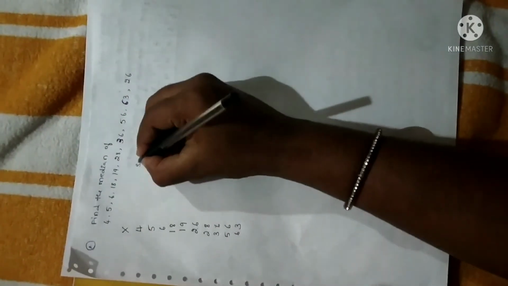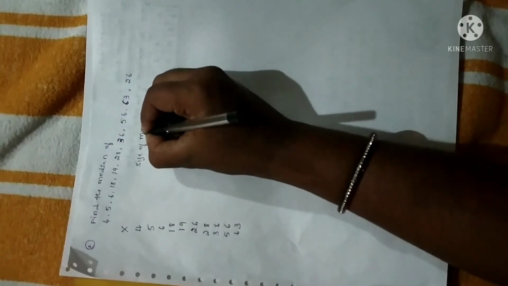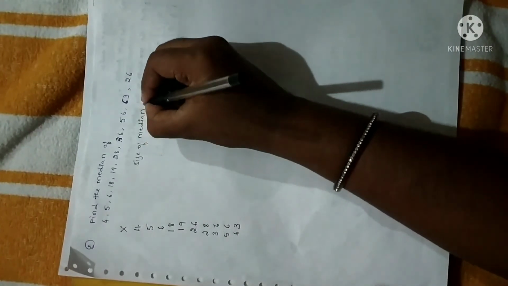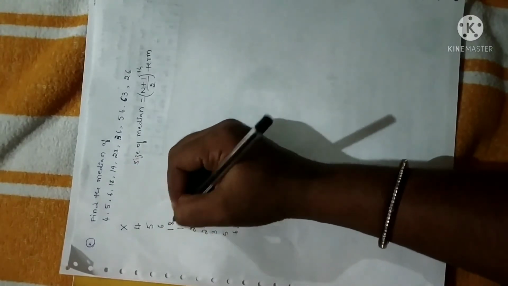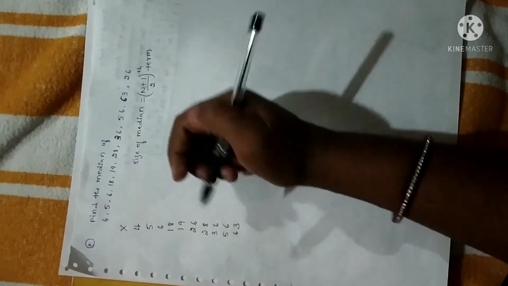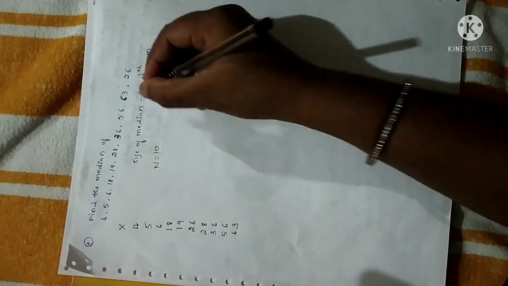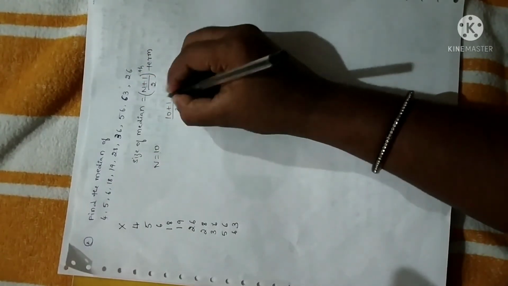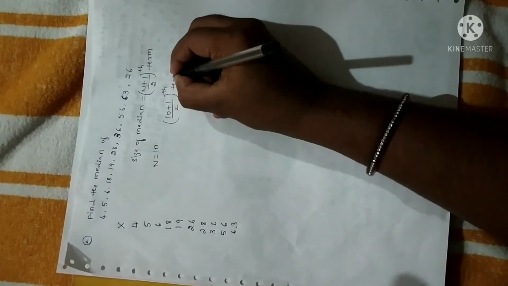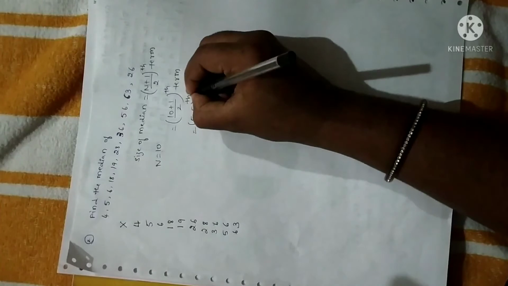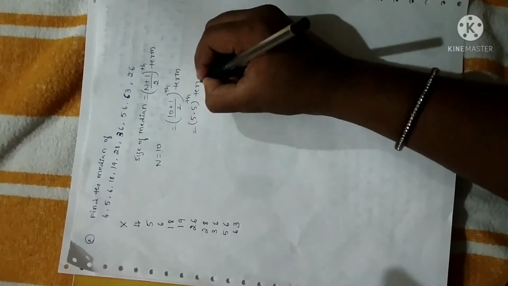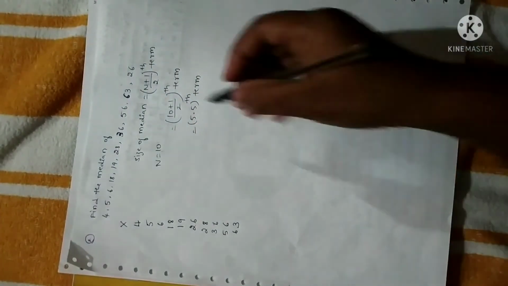Now write down the size of the median. So size of median will be, it is our ungrouped data, n plus 1 by 2th term. Now count the n value 1, 2, 3, 4, 5, 6, 7, 8, 9, 10. So n value is 10. Let me substitute 10 plus 1 by 2th term. It is 5.5. Right? 10 plus 1 is 11 by 2 is 5.5th term. So you have to look at the 5.5th term.